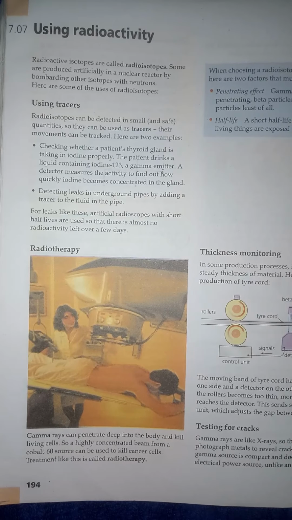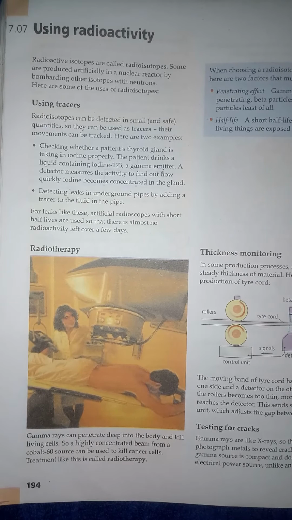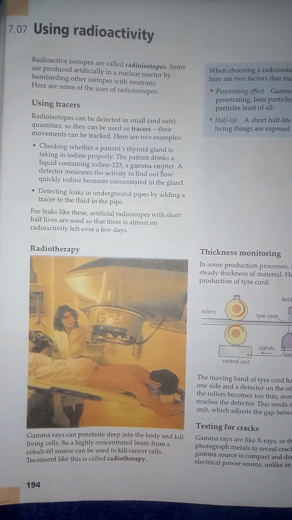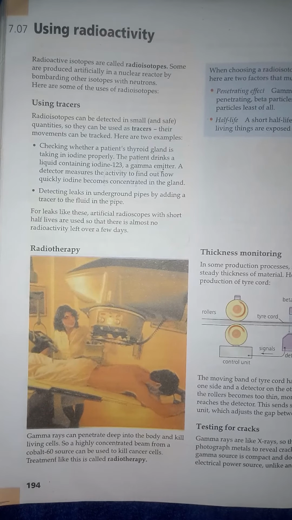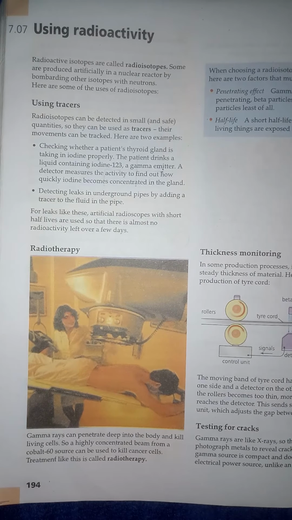Treatment like this is called radiotherapy, which can be used for cancer patients to kill cancerous cells.